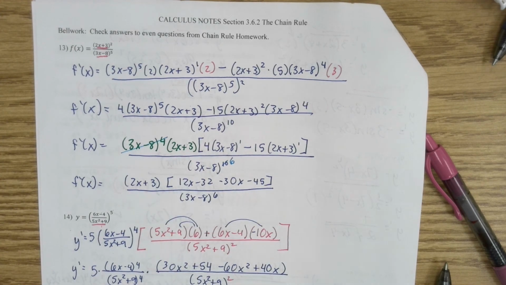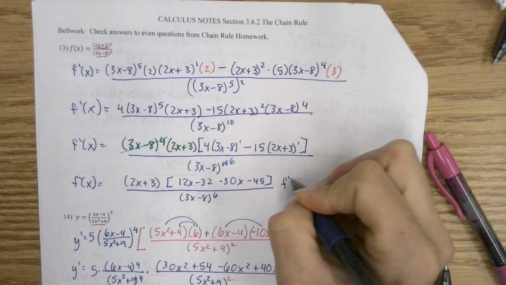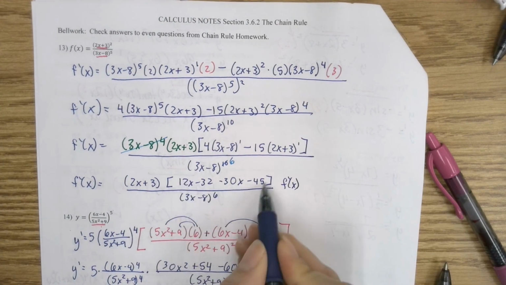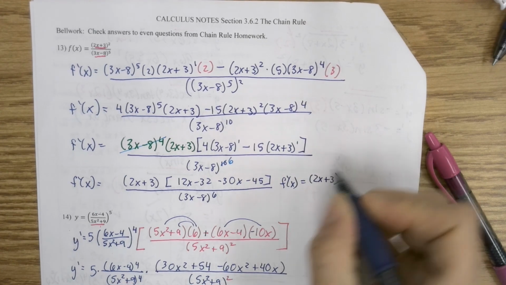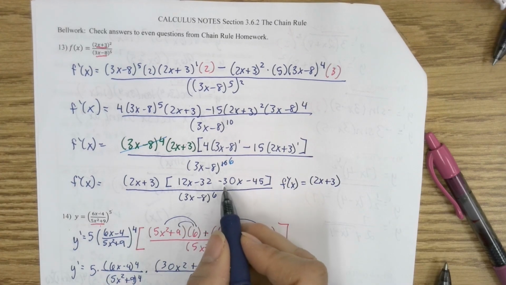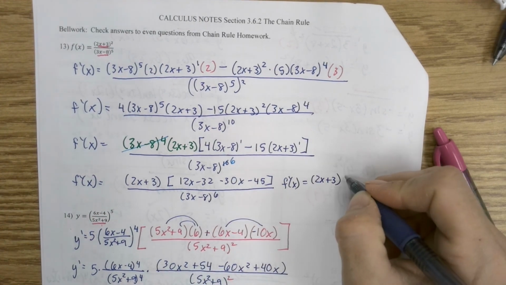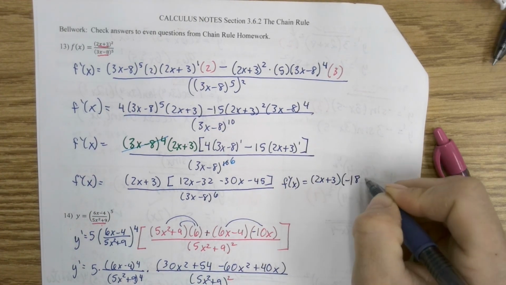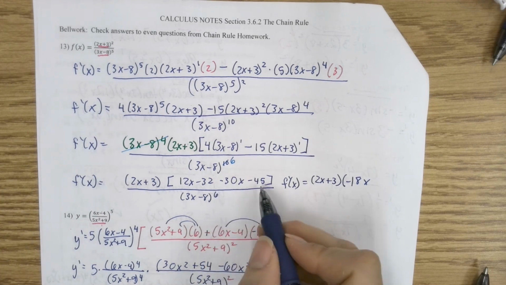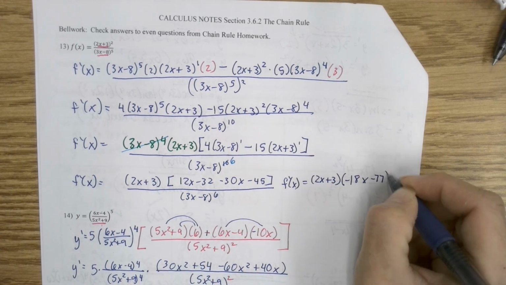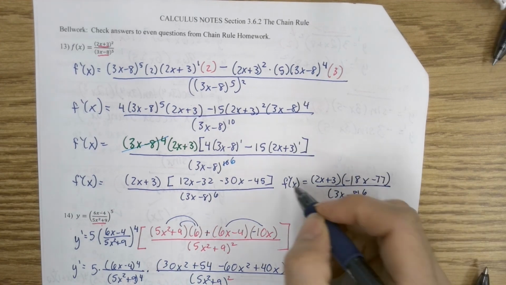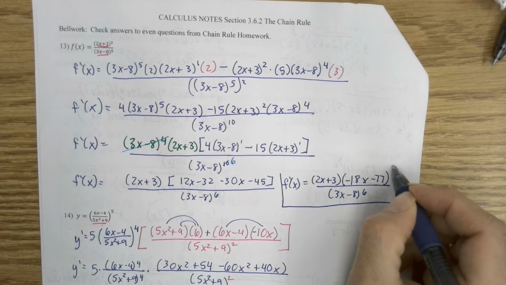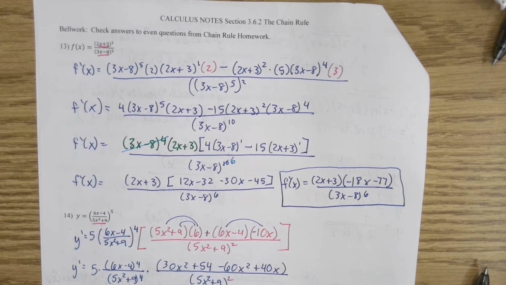And I'm going to go one last step. I'm just going to go over here to the right, see if I can squeeze it in, and I'm going to add these like terms. So we would have 2x plus 3. 12x minus 30x is going to be negative 18x. Negative 32 minus 45 is negative 77. And that is all over 3x minus 8 to the 6th power. That is the most simplified this expression could possibly be.